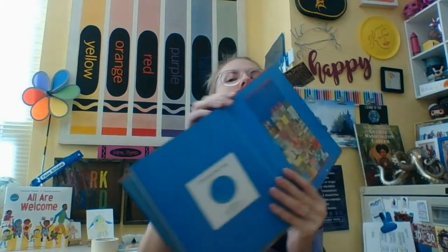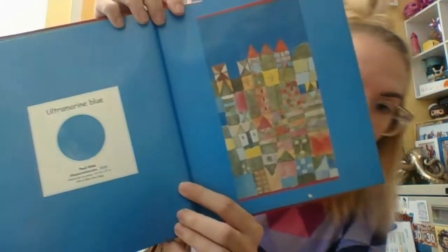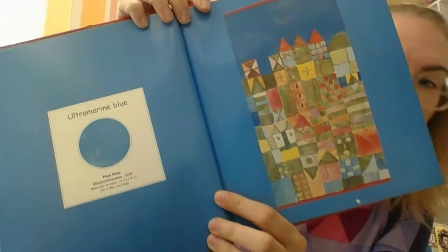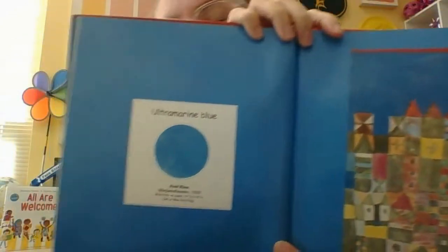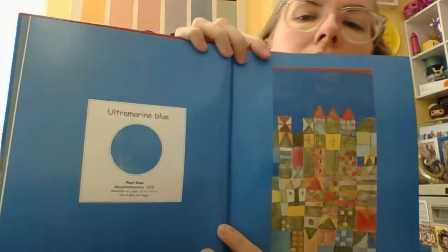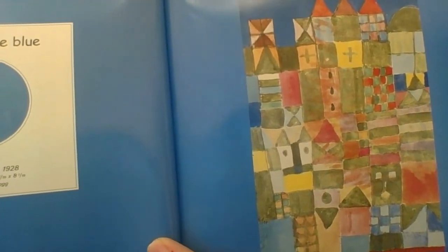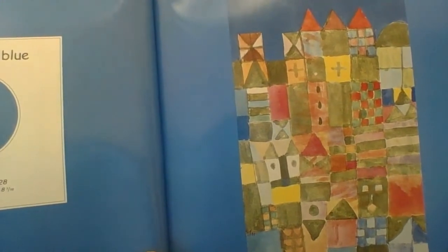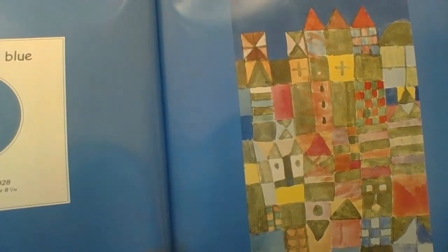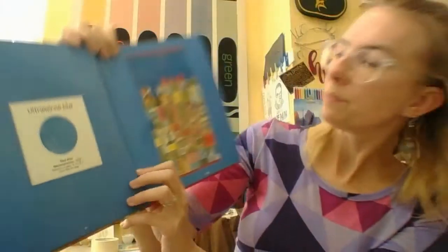So an example of how geometric shapes can be used in an artwork include this painting by Paul Klee, where he uses, here we go, I got it. Squares and rectangles and triangles in all different colors to create what looks like a city.